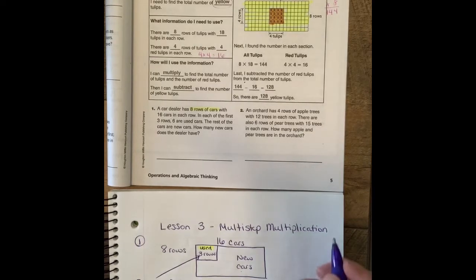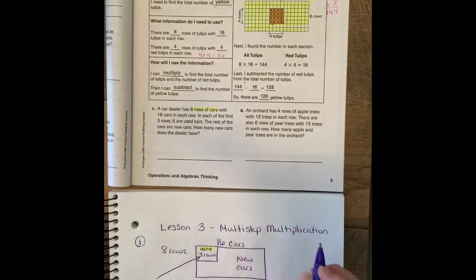Great, you're right. If I figure out how many total cars I have, so let's think over here. Total cars, 8 rows of 16 means 8 times 16. I'm going to use the algorithm right now because it's a little bit quicker. Who knows what 8 times 6 is?